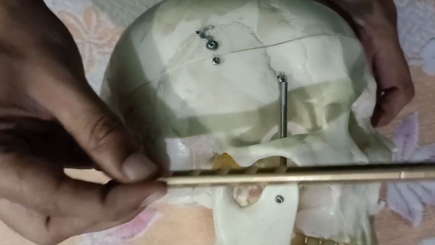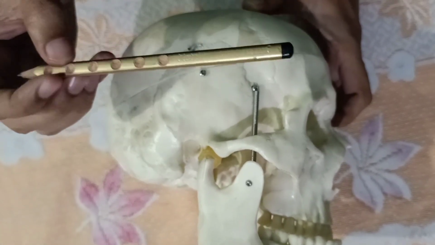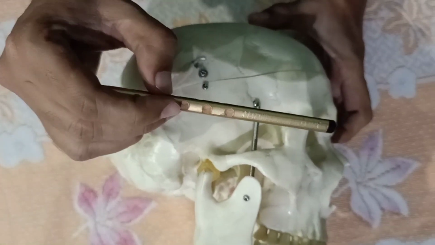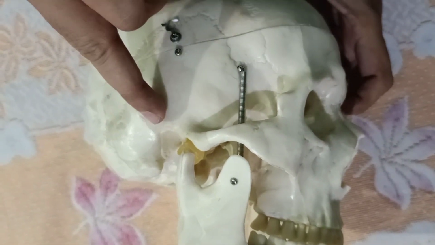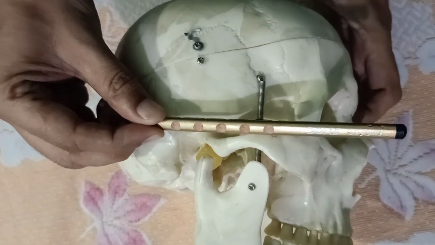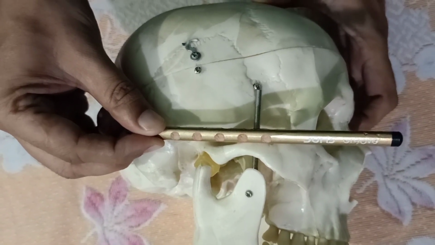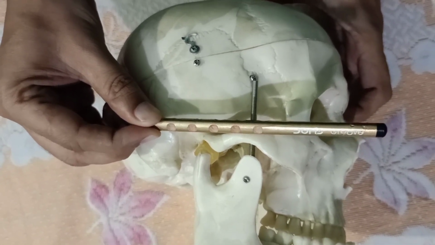Another is the Frankfurt horizontal plane. It is obtained by joining the infraorbital margin with the upper margin of the external acoustic meatus like this. This orientation is known as the Frankfurt horizontal plane.